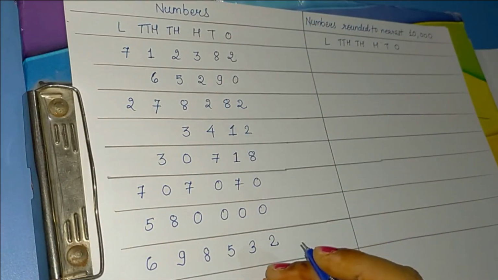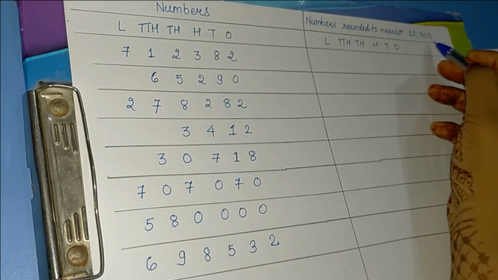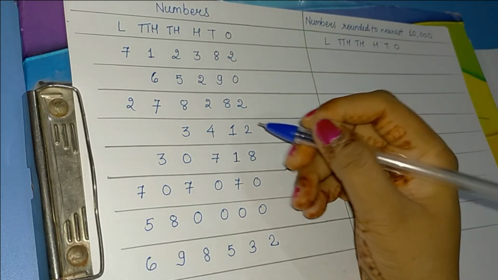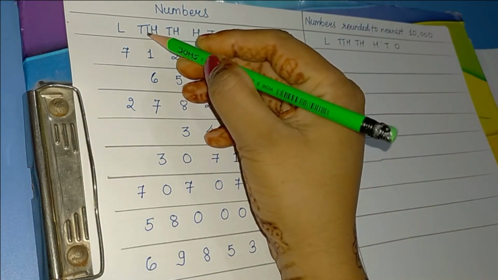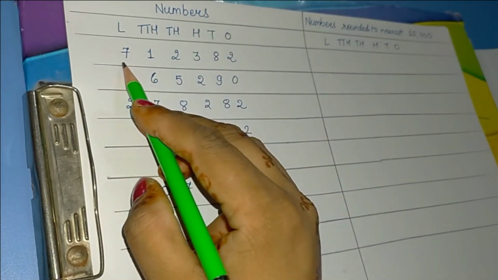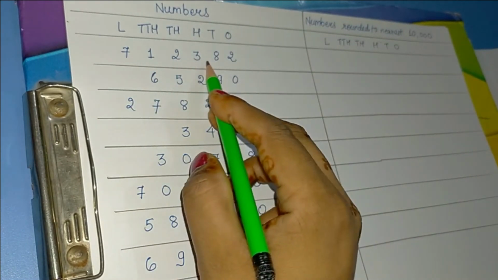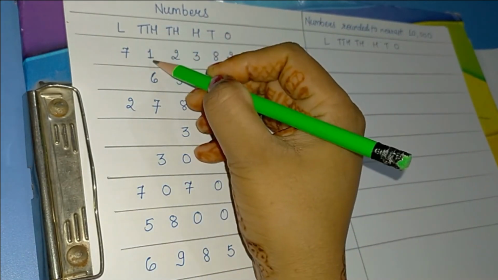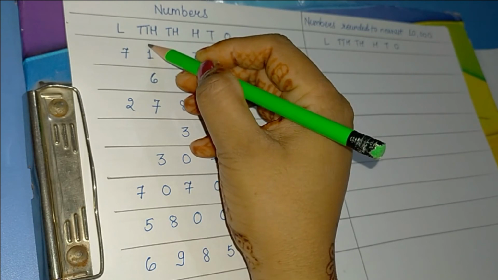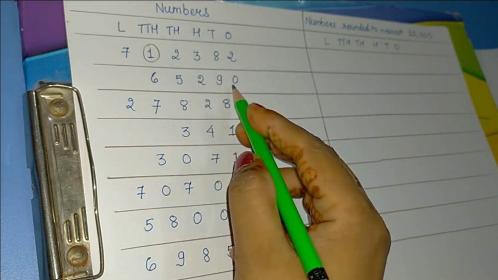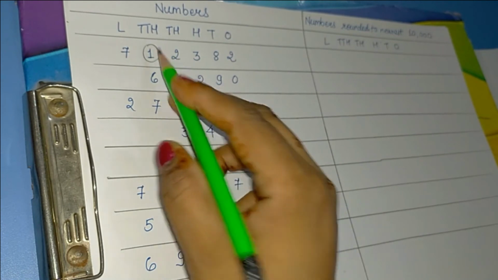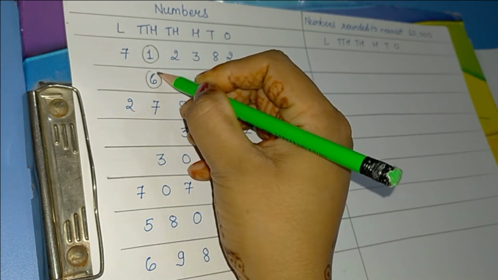Here are the numbers which we are going to round off to the nearest 10,000. According to step 1, first of all we need to circle the digit which is present at the 10,000 place. So here our first number is 7,12,382 and here 1 is present at the 10,000 place. So here we are going to circle this 1. In our second number we have 6 at the 10,000 place. So we will circle this 6.